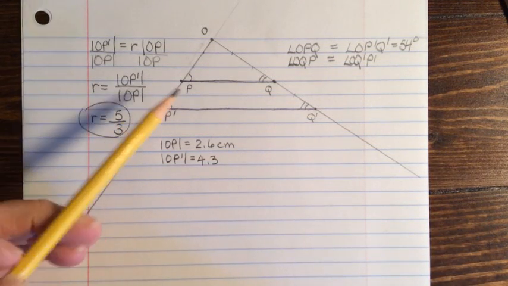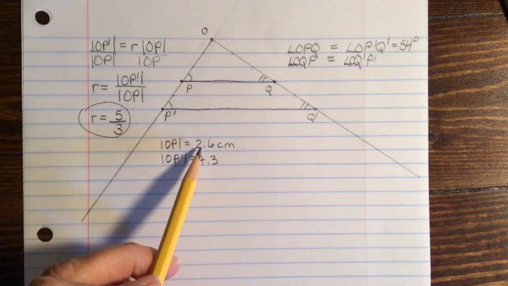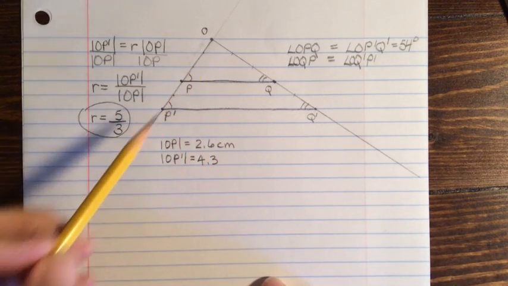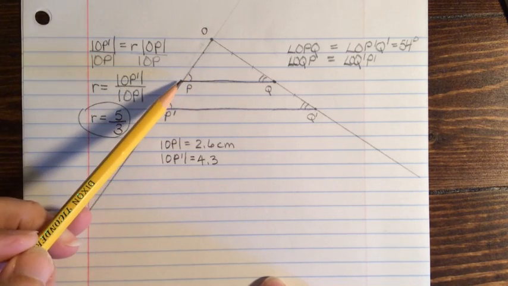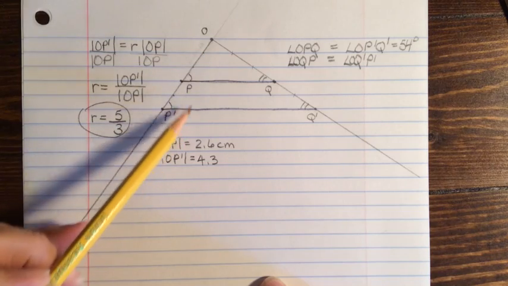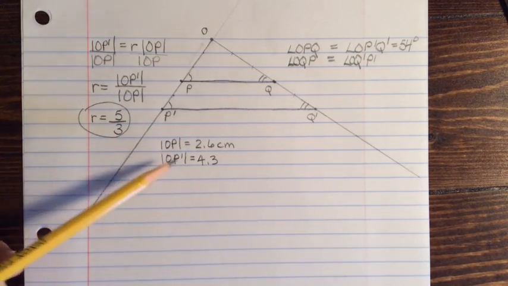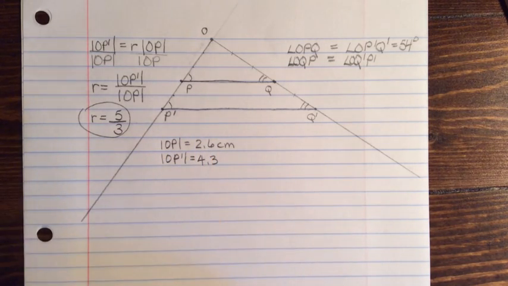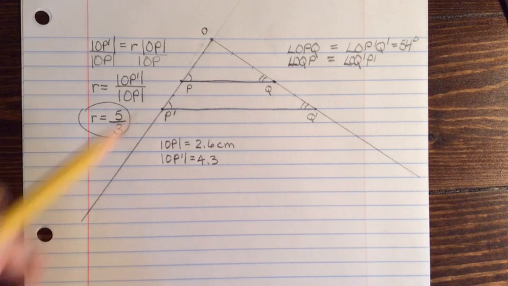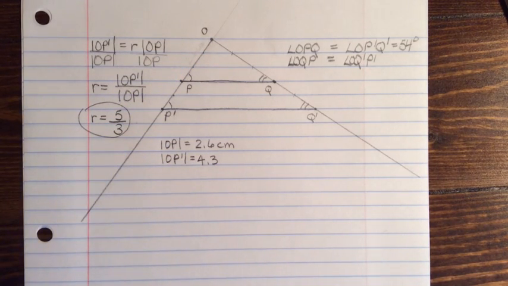Okay, I've measured segment OP, and mine is 2.6 centimeters. Yours is going to be different depending on the angle. Even if you went down 3 lines, if your angle is not as steep or is steeper, then you're going to have a different result. So use whatever yours is, correct to the 1/10 of a centimeter, which is a millimeter. And my OP prime is 4.3. So it's not twice as big, it's less than twice as big.